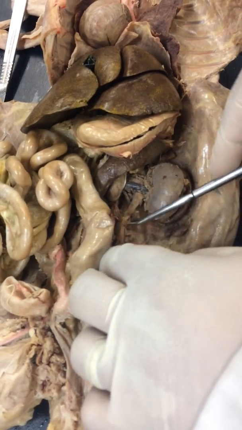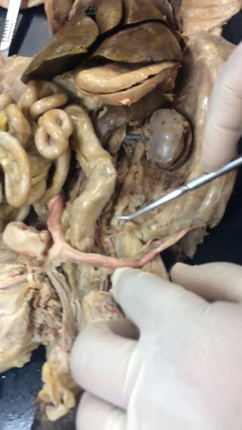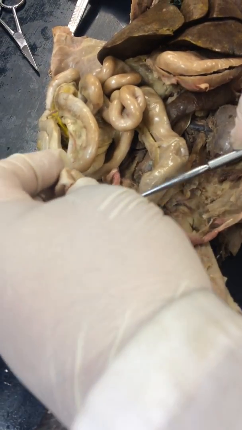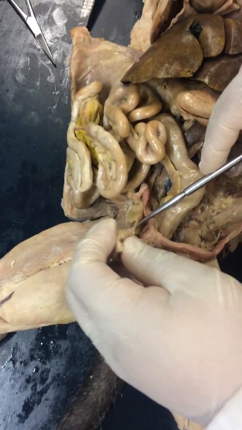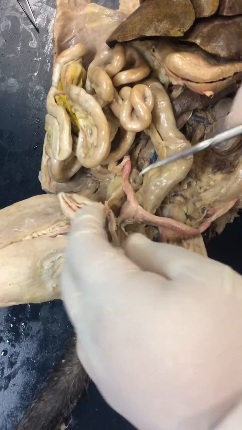Right? So this structure right here is the ureter. White tube, and unfortunately this one is cut. But this would have ended up draining into the urinary bladder here. And if you look at the one on the other side, here it is. Awesome. So that's the ureter going into the bladder, right?